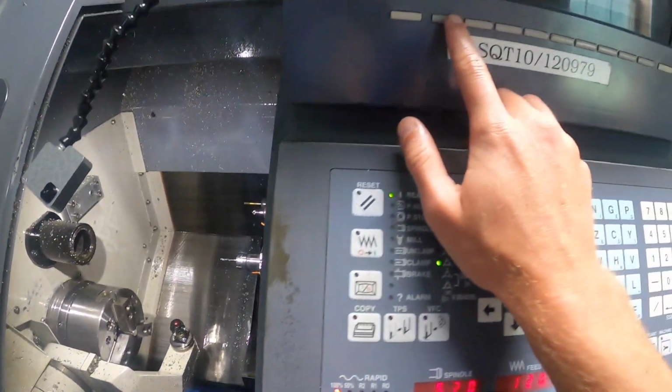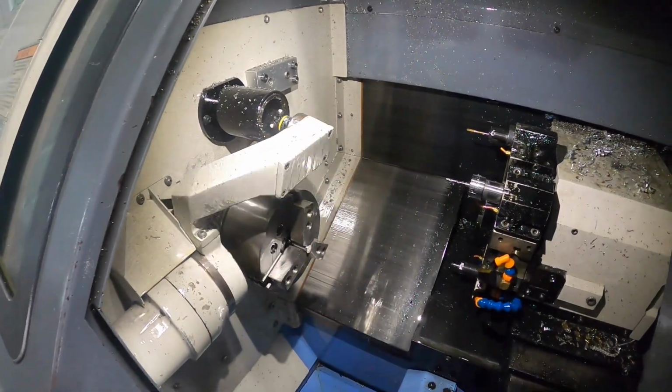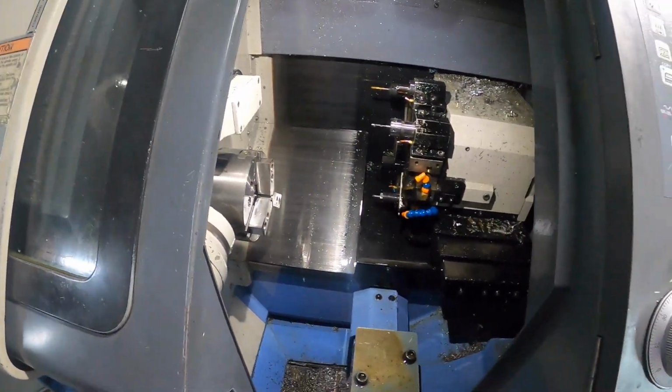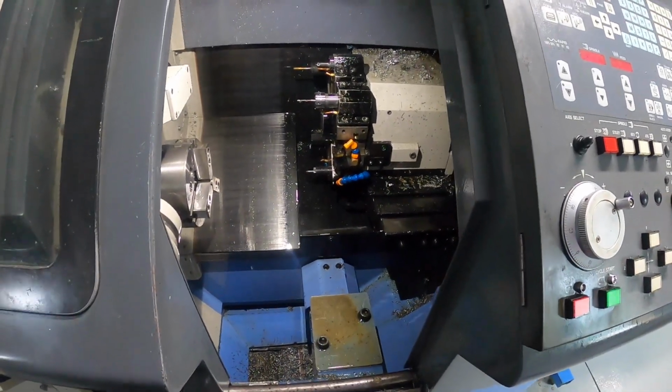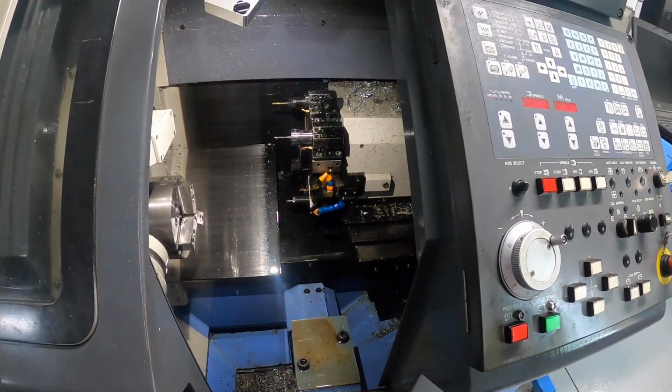I can hit measure unit off. Everything flips back up. I fixed my program. Now I'm ready to dry run this thing again. Hopefully no more boo-boos. So we'll see how it goes.